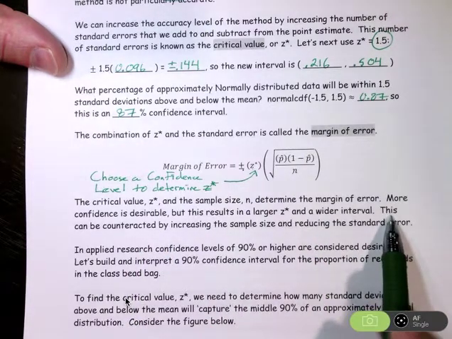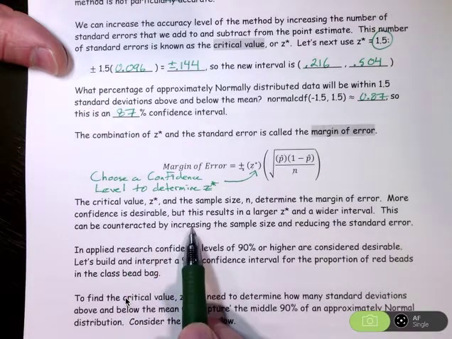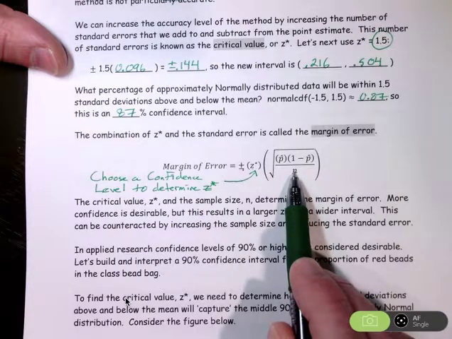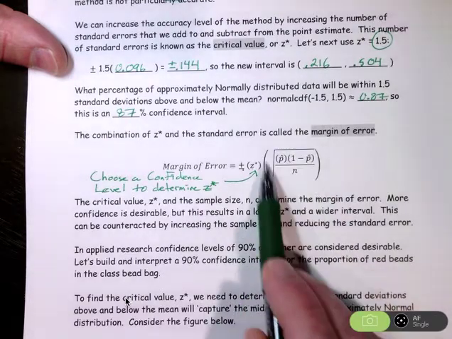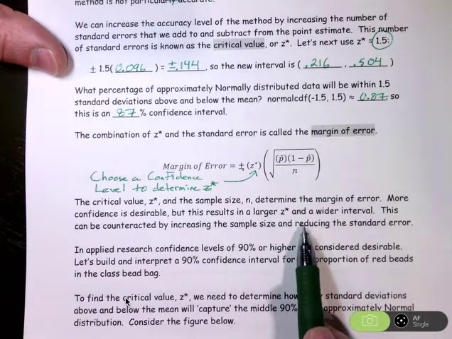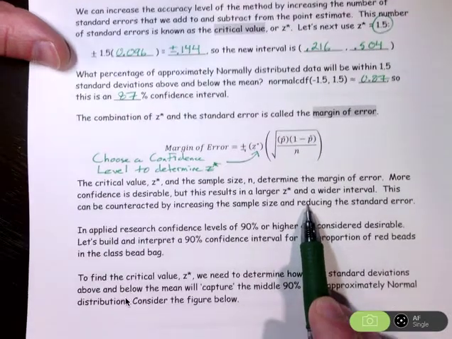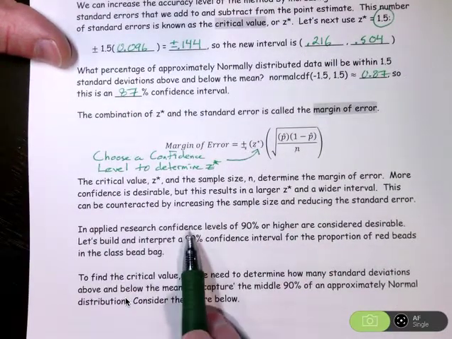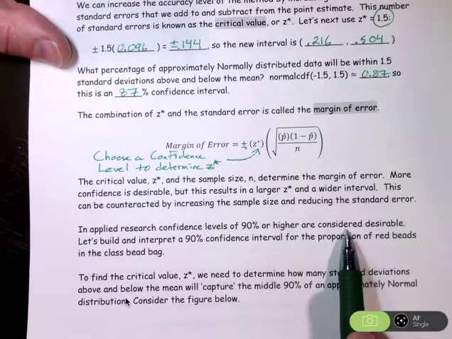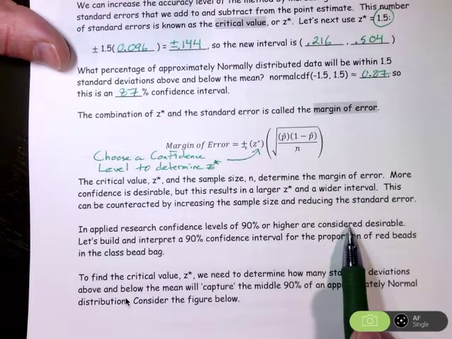So notice we can counteract this by increasing the sample size, by using a larger sample size that's in the denominator of the standard error. So that will reduce the standard error, and that will make the margin of error smaller, and that will make for a smaller confidence interval. In applied research, a confidence level of 90% or higher, those are considered very desirable. Those are the ones that tend to get published in professional literature.